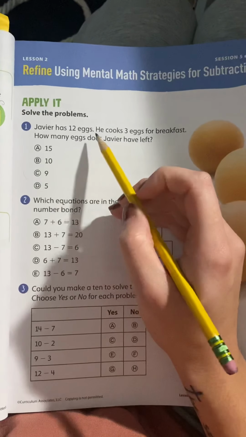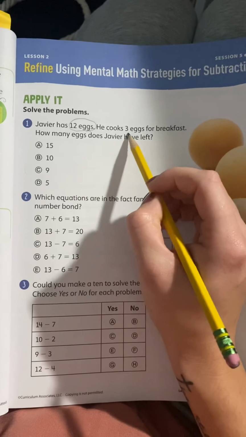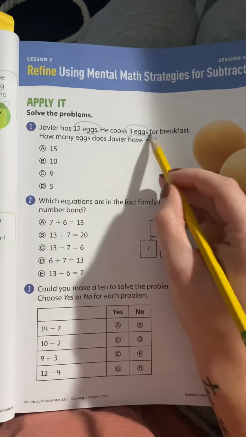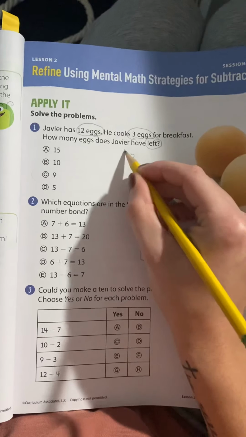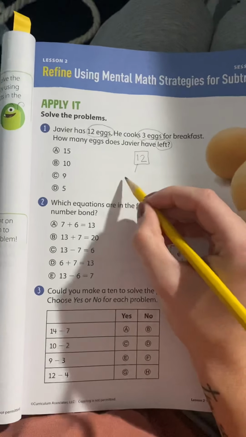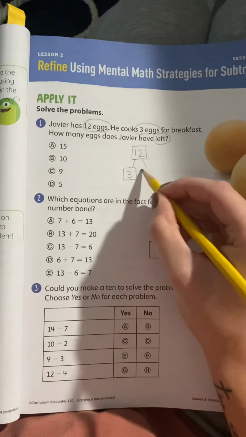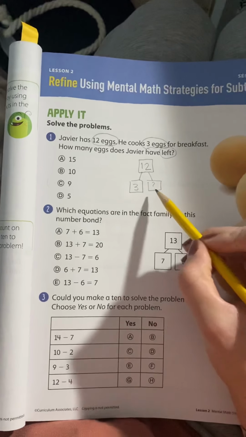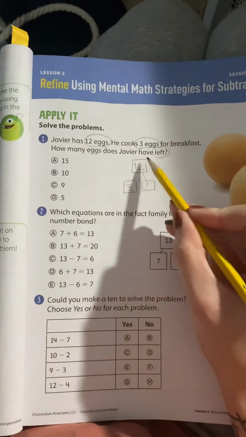Javier has 12 eggs. He cooks 3 eggs for breakfast. How many eggs does Javier have left? So if I start with 12 eggs, I can make my number bond up there. And he cooks 3 eggs for breakfast. We're trying to see how many eggs he has left. So with my number bond, I am going to solve that missing number. So I'm going to start with 3, and I'm going to stop when I get to 12.